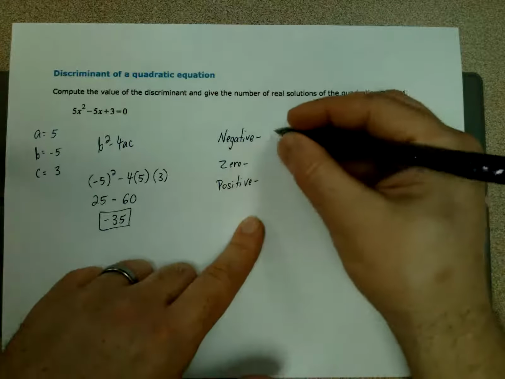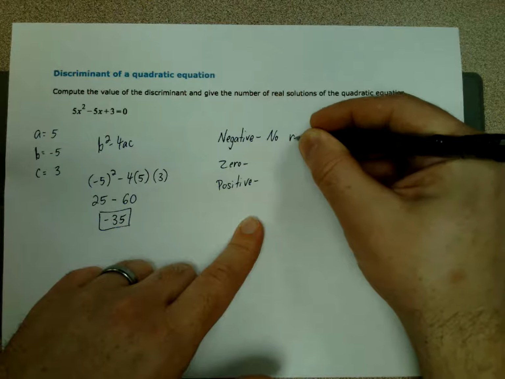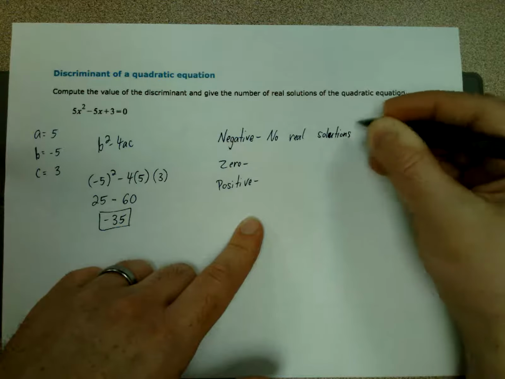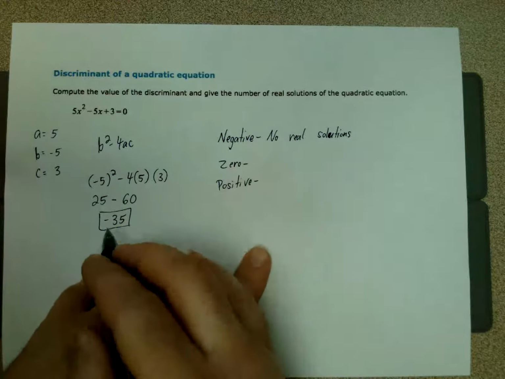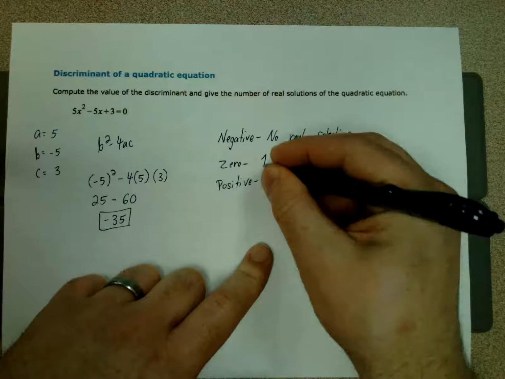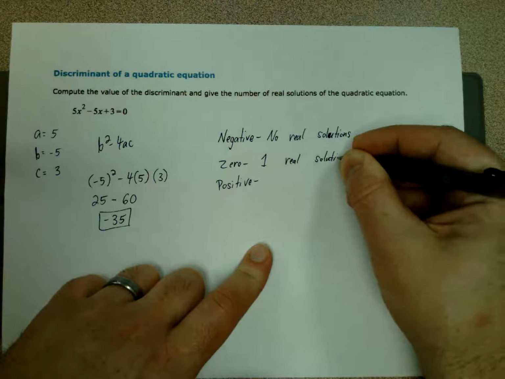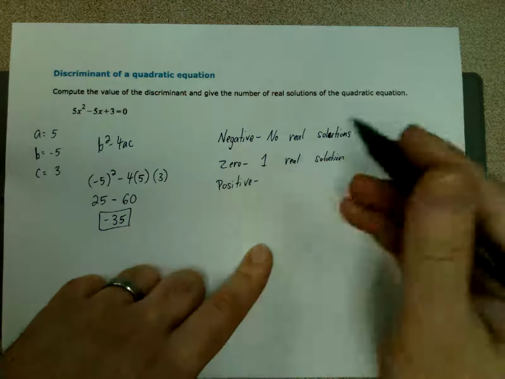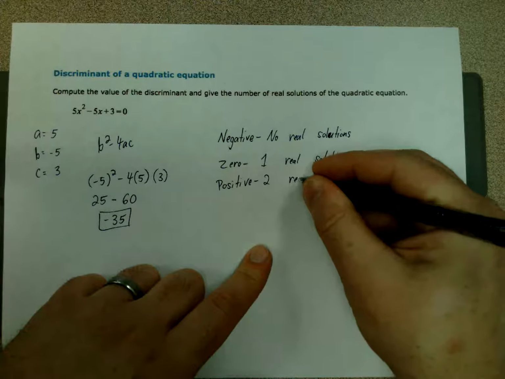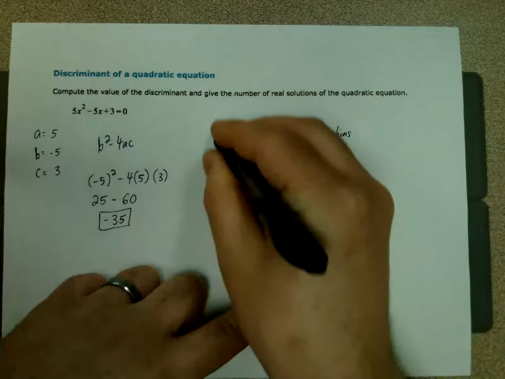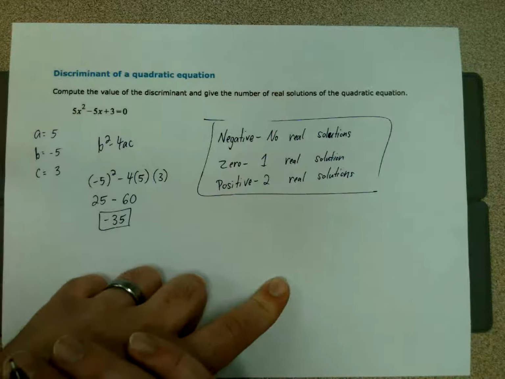If you have a negative number, you have no real solutions, or 0 real solutions if you want to have a numerical value there. If you have the value 0 here, that has 1 real solution. Okay. And any positive number will give you 2 real solutions. So this chart is just one that you'll want to keep in the back of your mind.